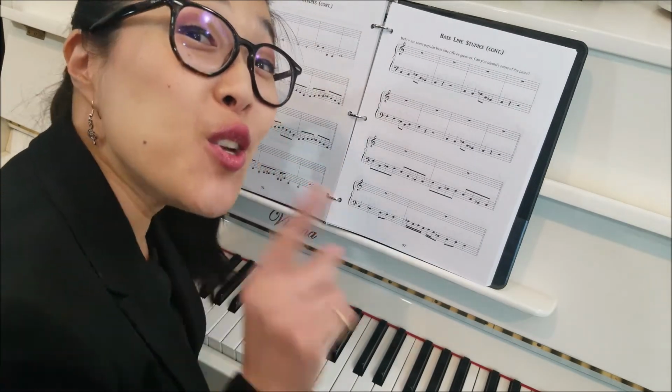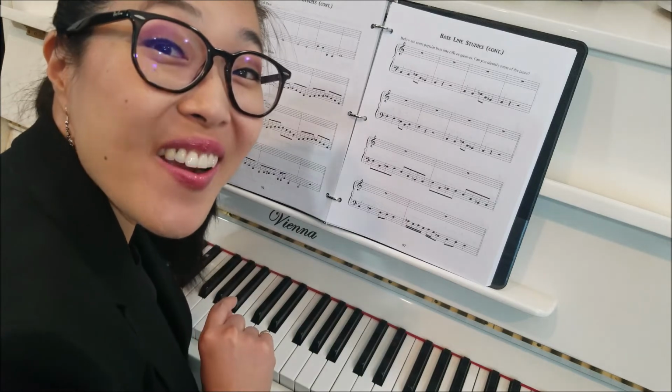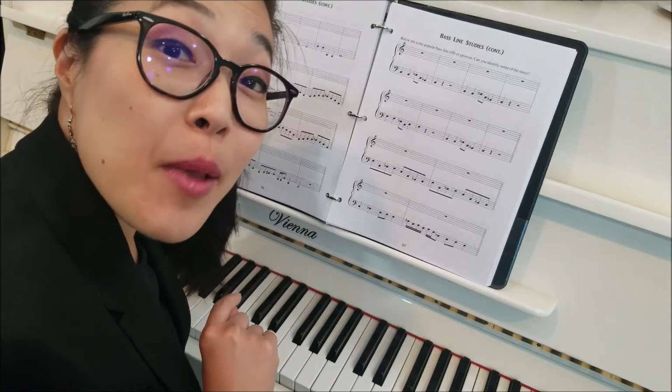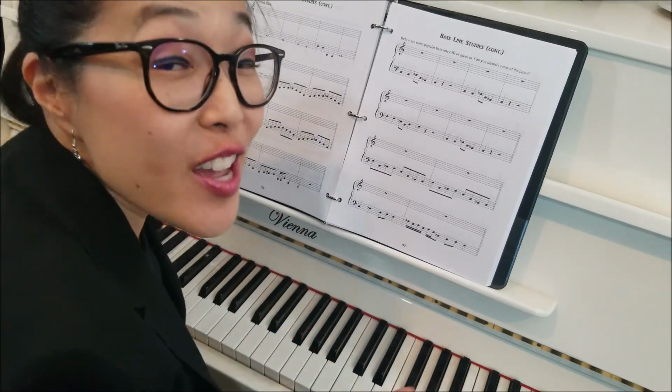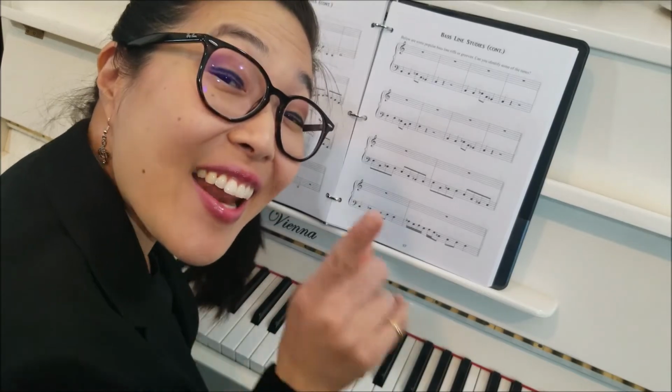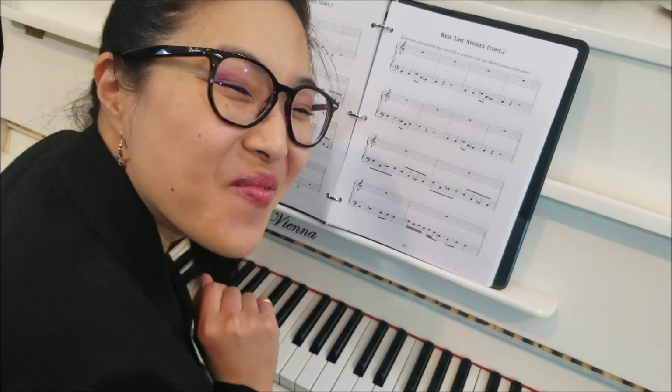For these next few pages, you're going to play them and try to figure out what the tunes are. And if you need some help, you can ask your friends, your family, or your teachers, and I'll put them up on the screen here so you can play with them.